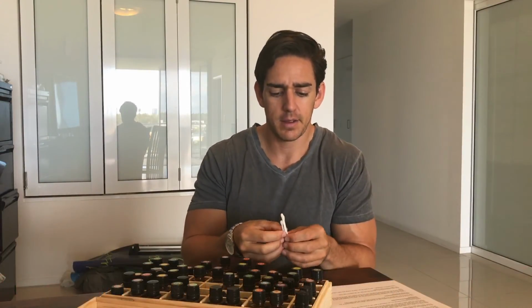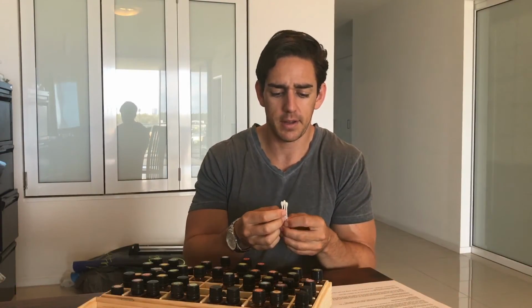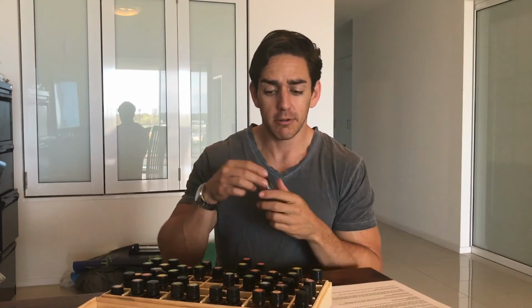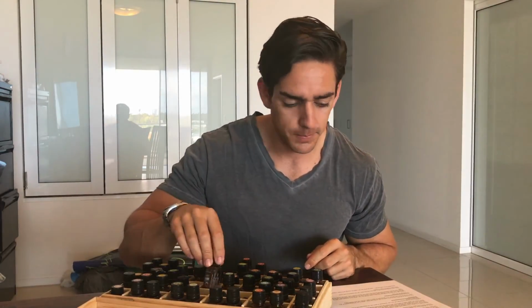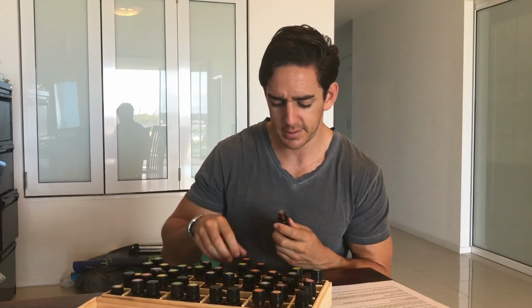Okay, so from here, nice and simple, we're going to bring the cotton buds together and just move them back and forth and have a smell. See what you pick up. So the rosemary, I'm not a huge fan of the rosemary. So I'm going to replace the rosemary. If we look, that was one of our middle notes, so now I'm going to pick something else. Okay, so I'm going to replace that with cypress.